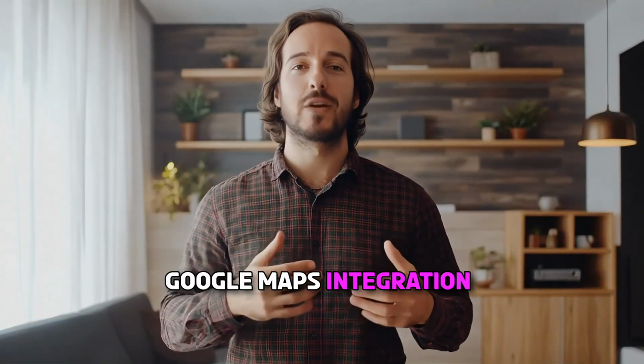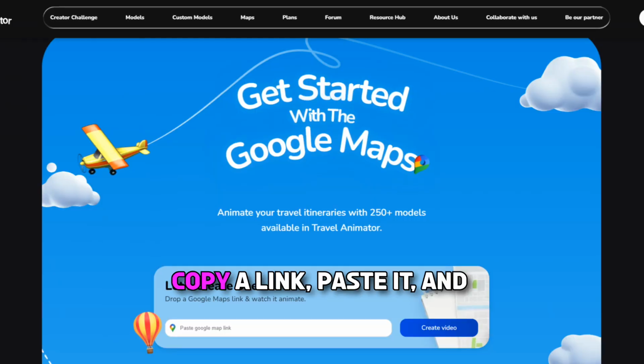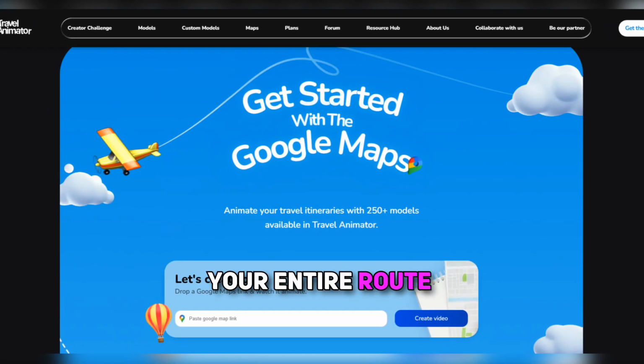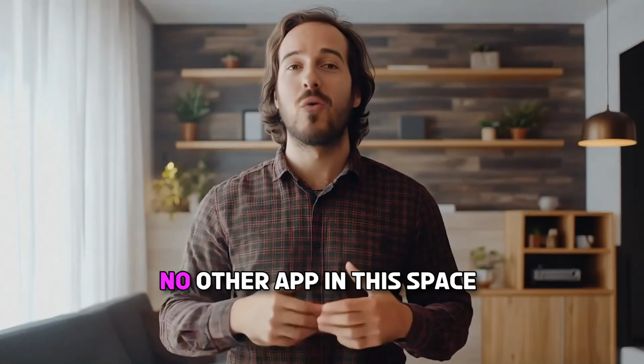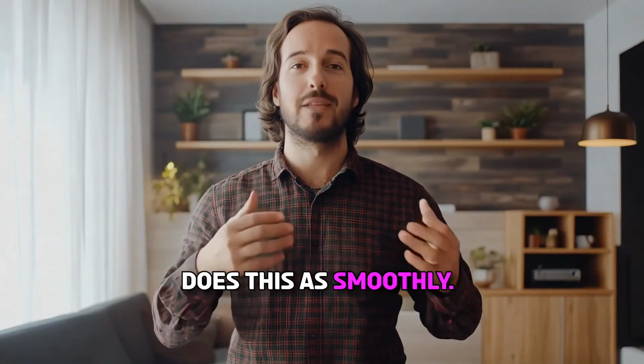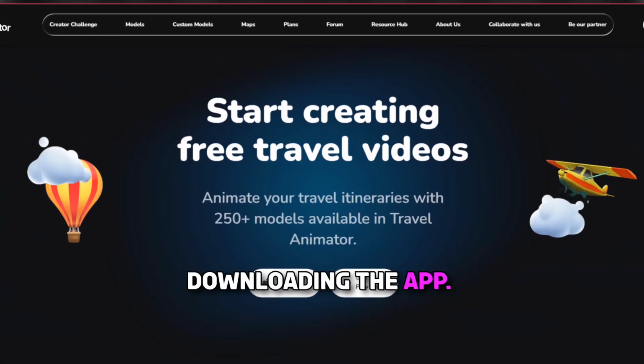The Google Maps integration is a game changer. Copy a link, paste it, and your entire route animates automatically. No other app in this space does this as smoothly. This alone is worth downloading the app.